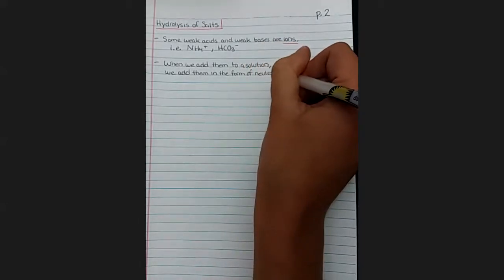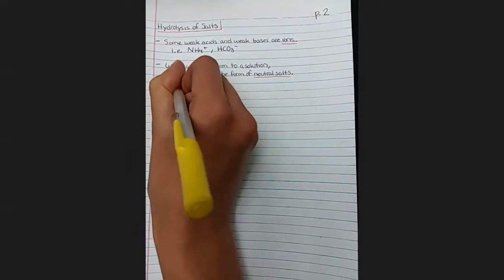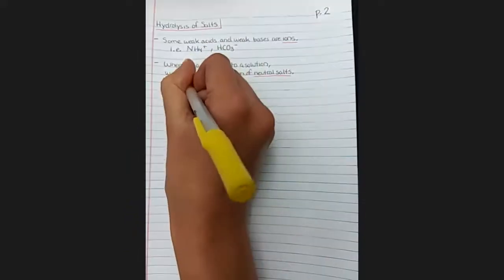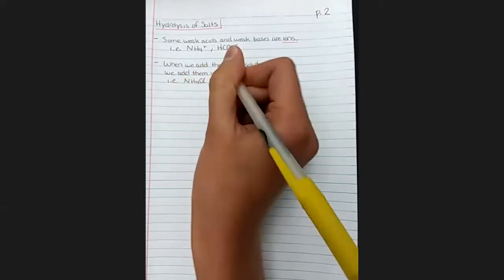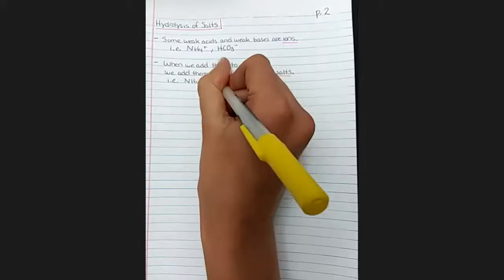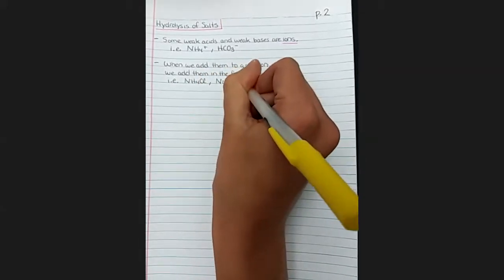They need to be crystallized without a charge so we can add them and get them into the solution. So for our two examples above, NH4+ is sometimes found in the form of a chloride salt. And our weak base from above is often found in the form of a sodium salt, sodium bicarbonate.